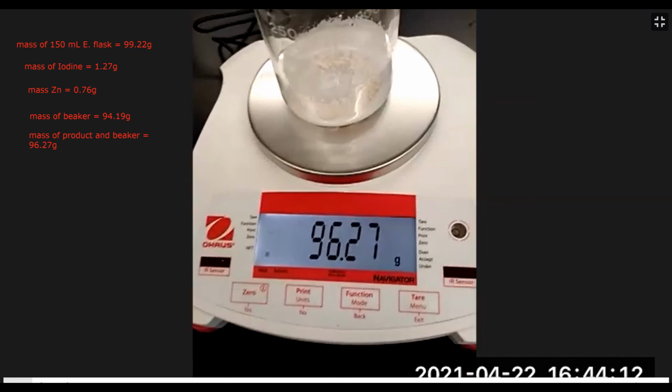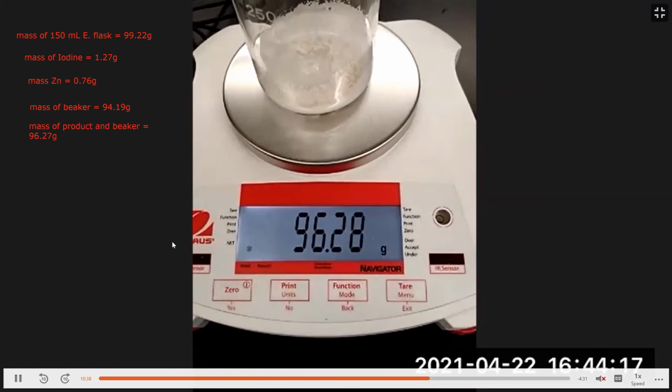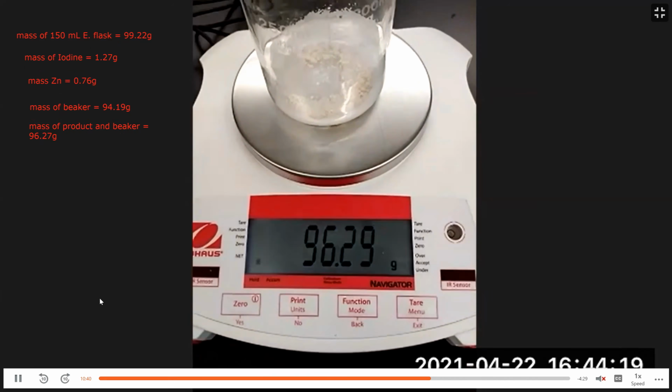That's the mass of the zinc iodide product. Now we're going to get the mass of the Erlenmeyer flask and the unreacted zinc.